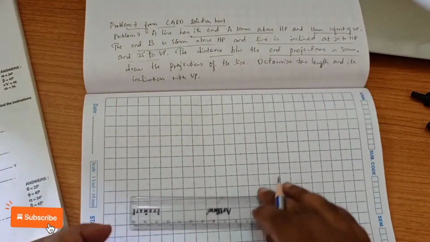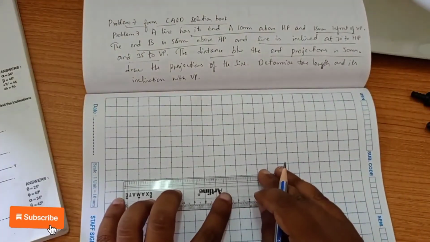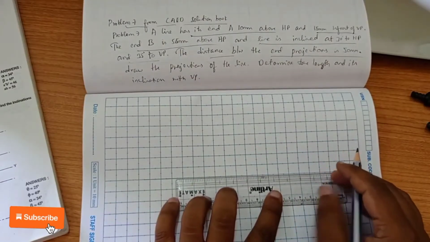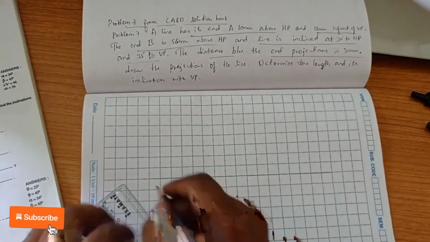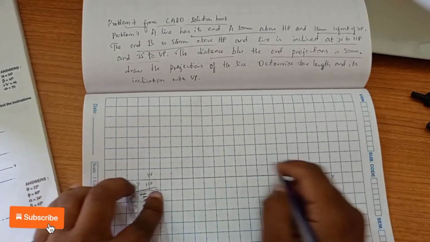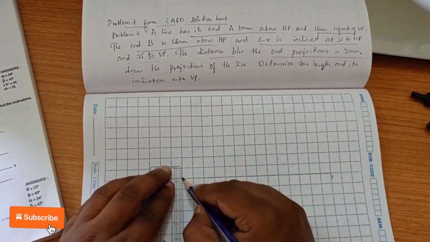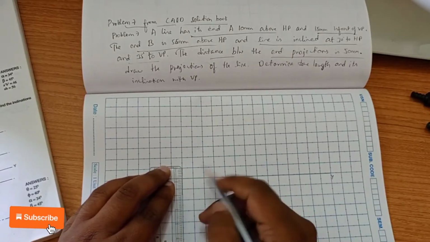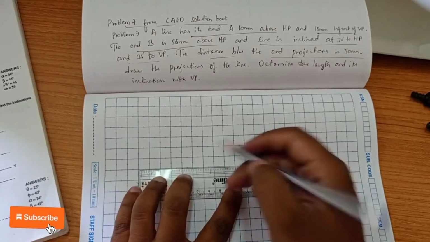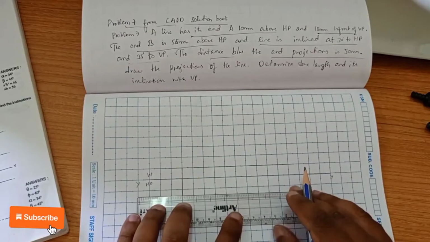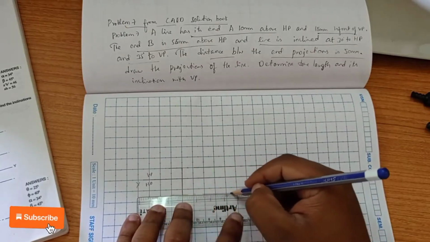So first I'm going to draw an XY line here. Okay, XY, VP, HP. Same points, 10 mm above HP means this, and 15 mm front of VP. And here we have locus line, and here also we have locus line.